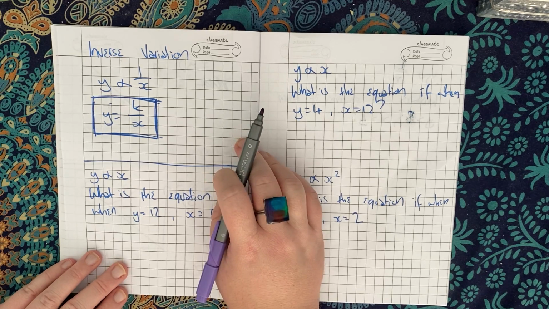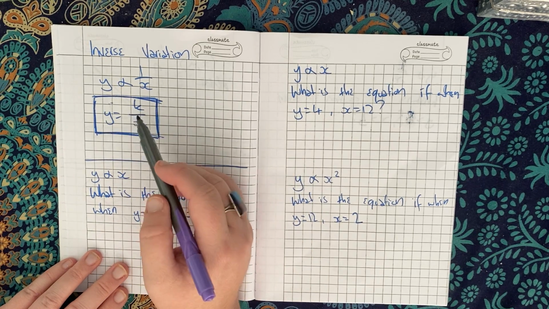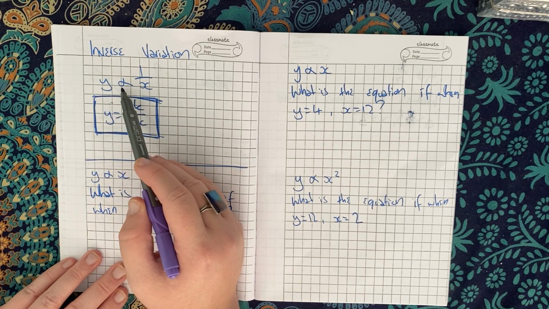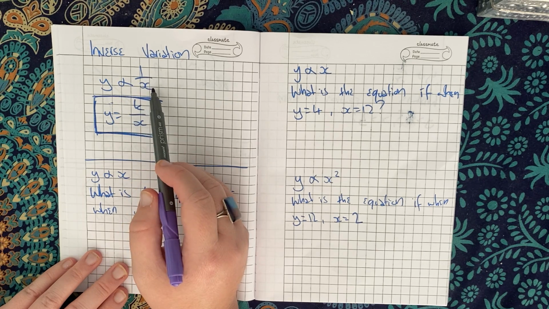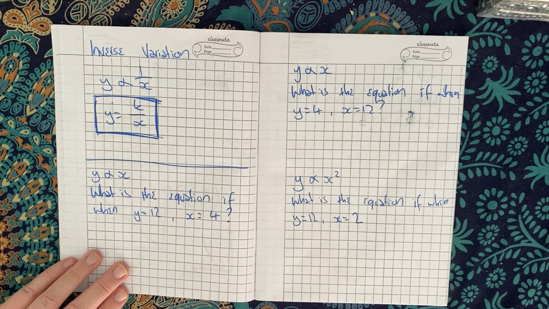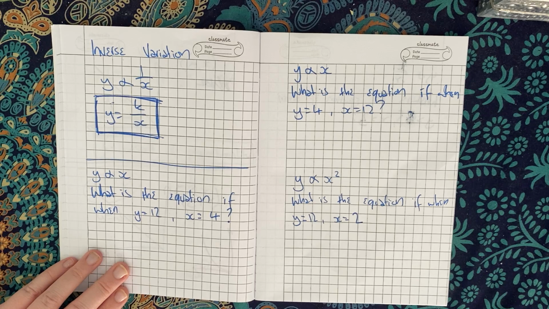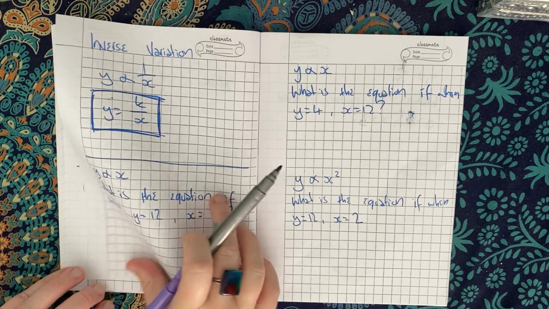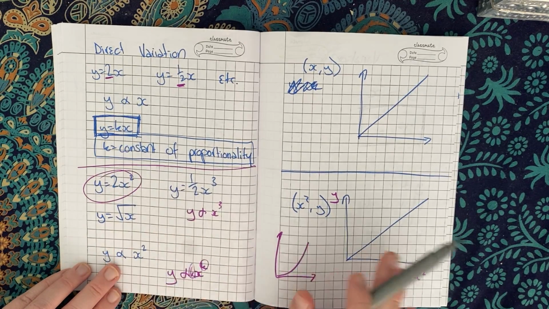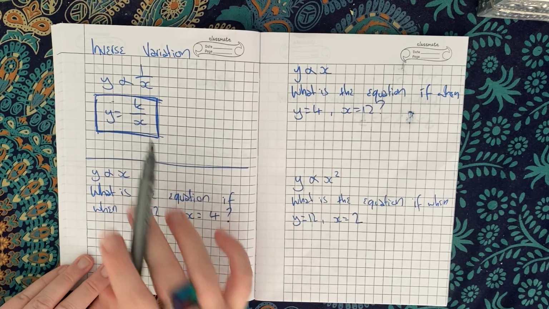Okay, another one is inverse variation. So this time we're going to have a fraction going on. So I could say that y is proportional to 1 over x. So then this is our nice little formula that we're going to use for that one, where k is the number on top of the fraction, whereas before it was the number in front of x. Now it's on top of a fraction.